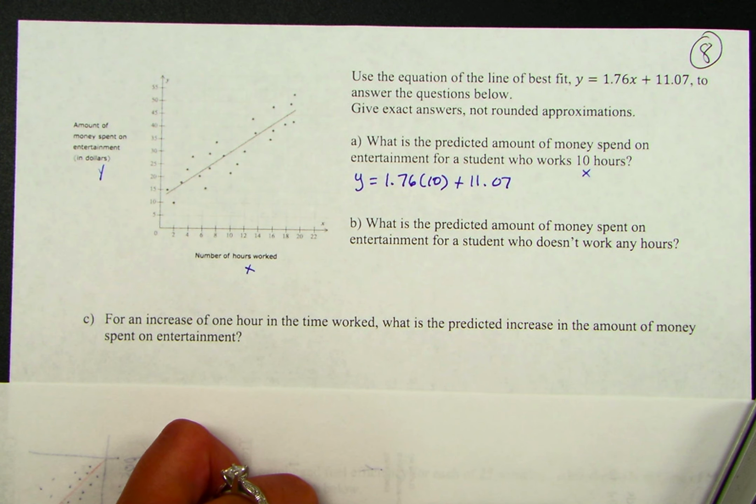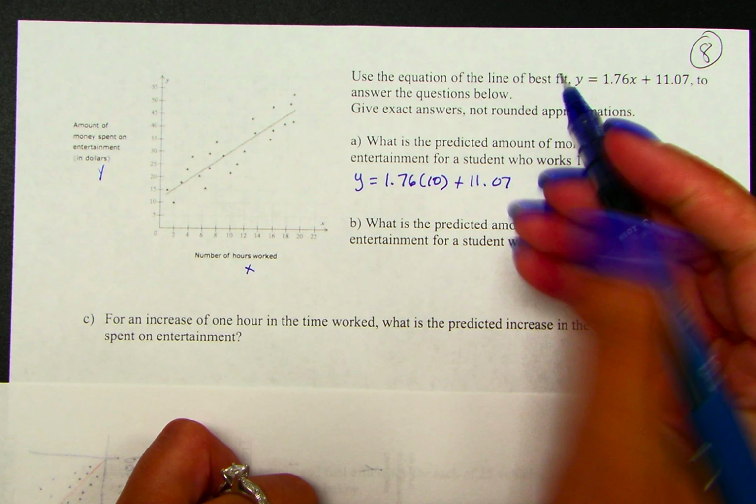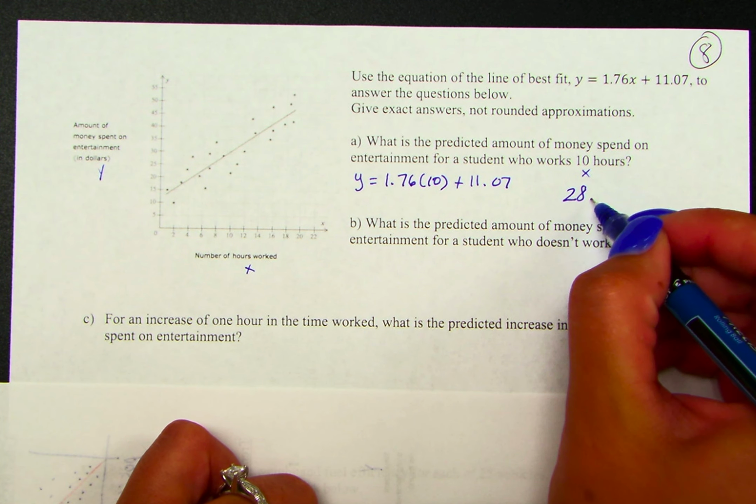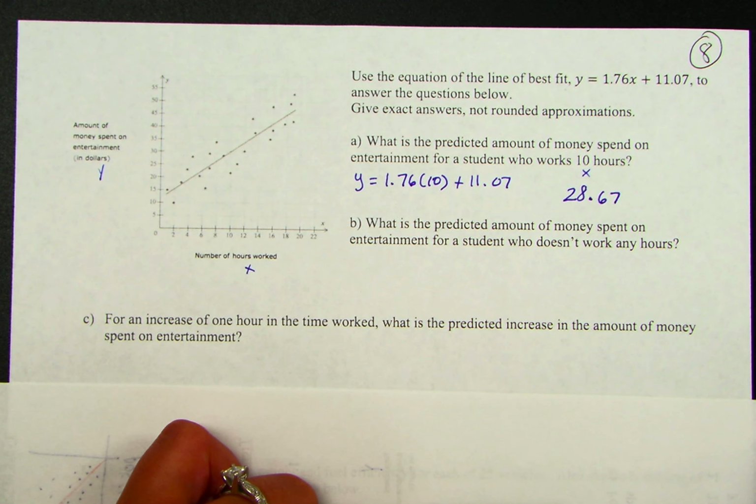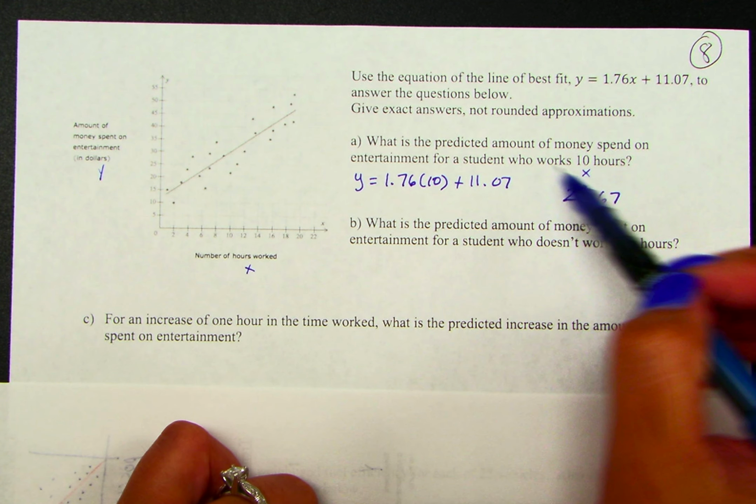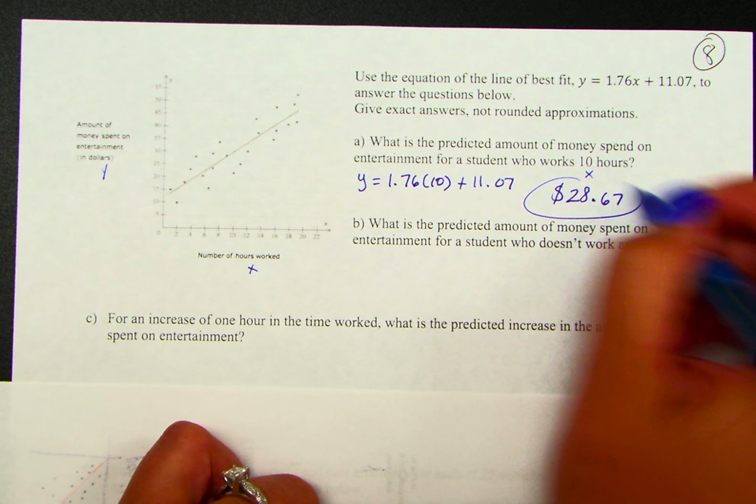So again, I'm just going to type that into my calculator and simplify it to get my final answer for this problem. So it should be 28.67. And then my label for that would be money, so a dollar sign. Okay.